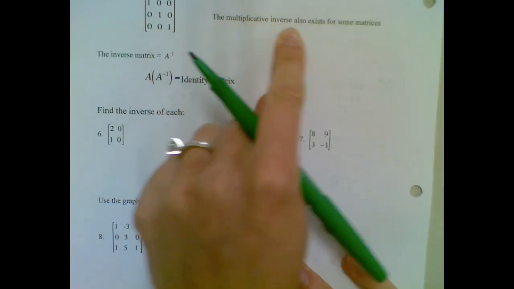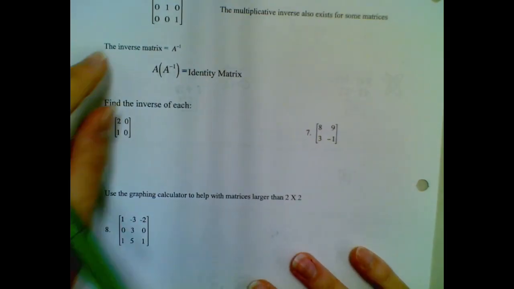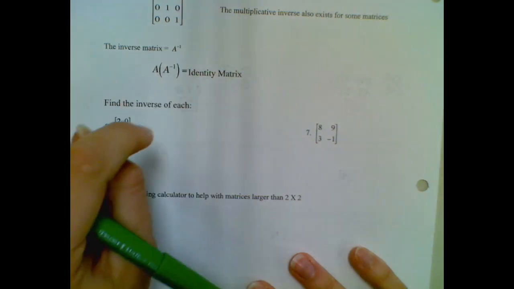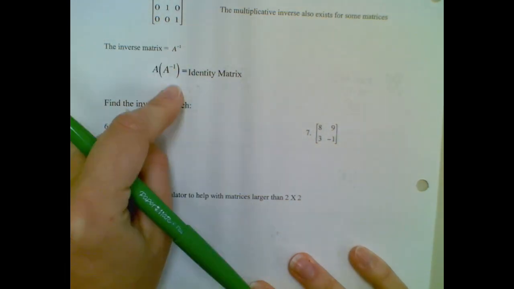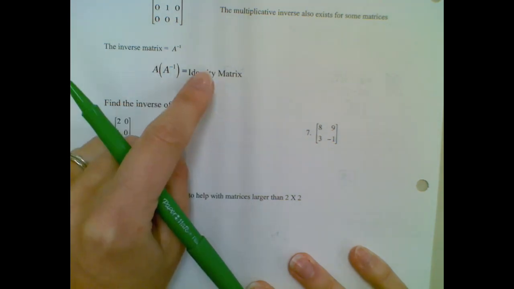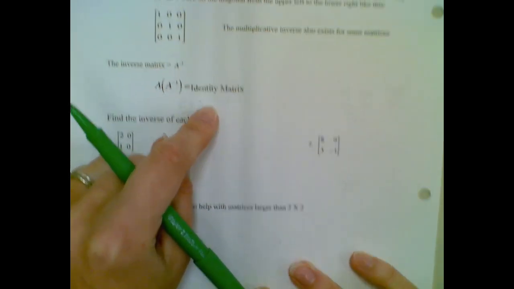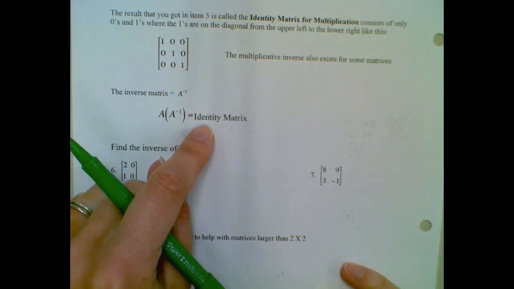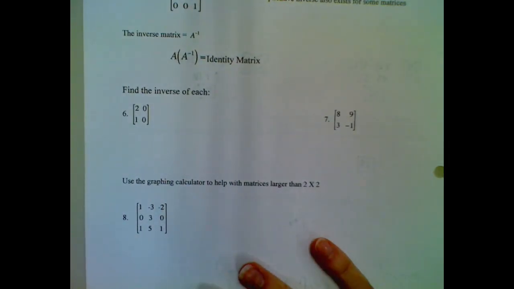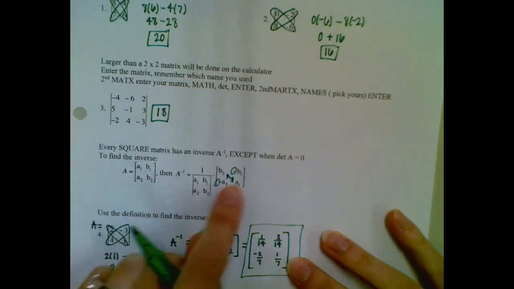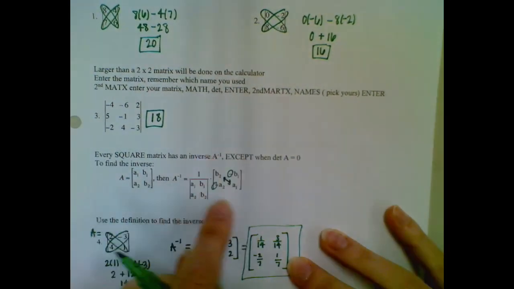So the multiplicative inverse also exists for some matrices. The inverse of a matrix we talked about right there. Anytime that you have a matrix and you multiply it by its inverse, it will equal the identity matrix. So if it doesn't, then probably something wacky happened. So let's find the inverse of each of these. In order to do that, remember it's this little formula right here. This is the inverse of a matrix.